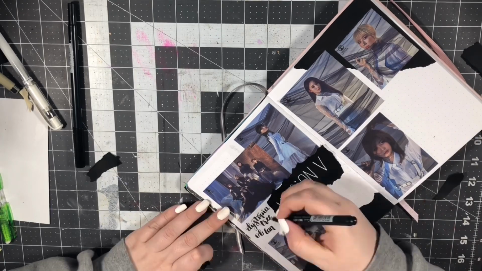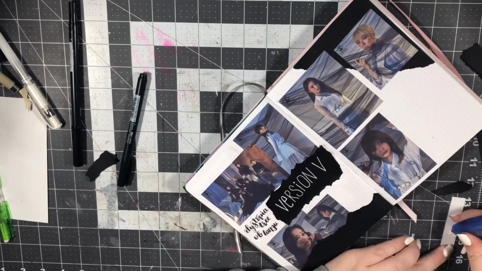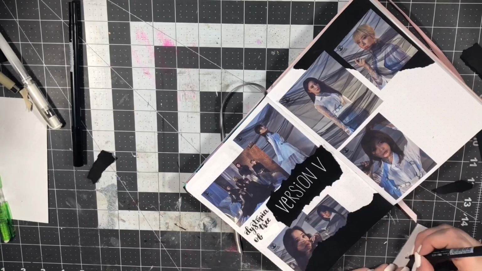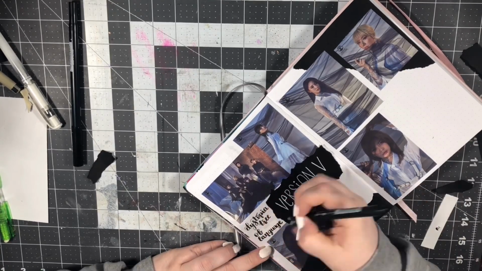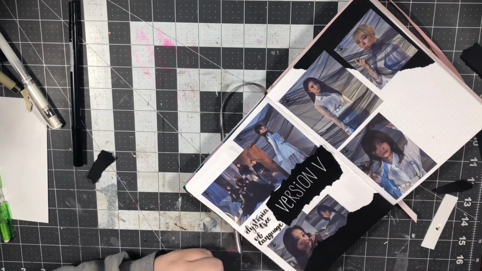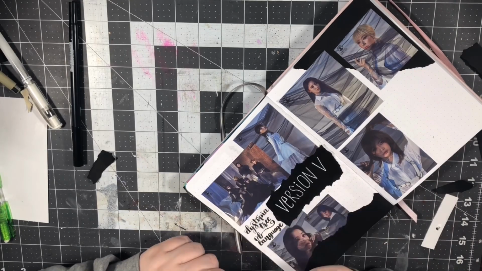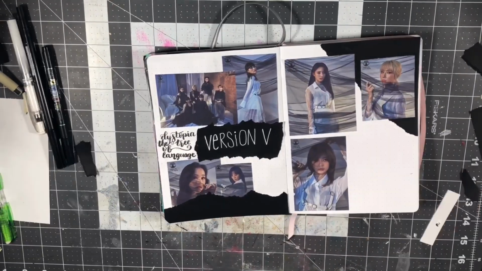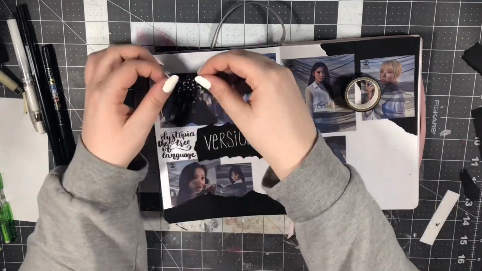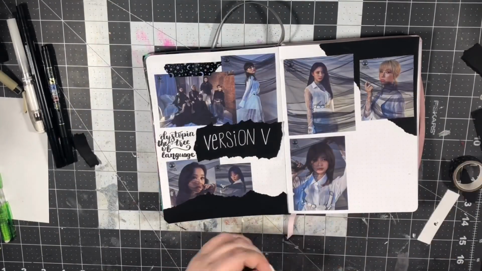Here I sort of misjudged how much space I had to write language, so I used this little whiteout tape thing that I have and I just wrote the word down at the bottom. And even though I was really winging it with this lettering on the side here, I actually really like how it turned out. And then I just added some washi tape.